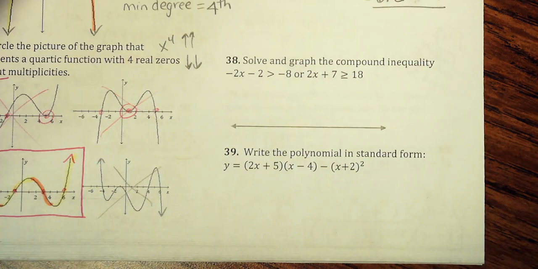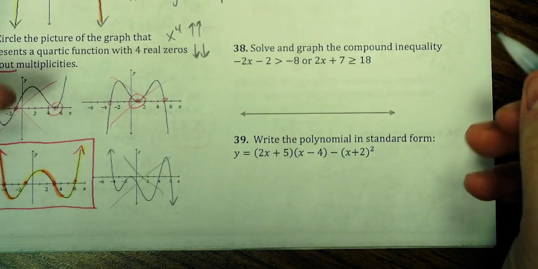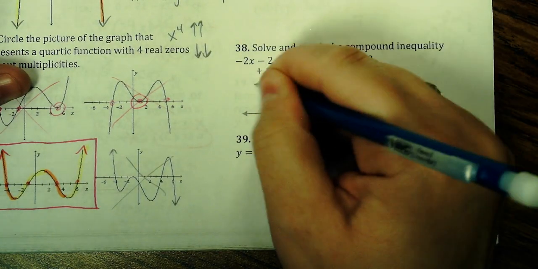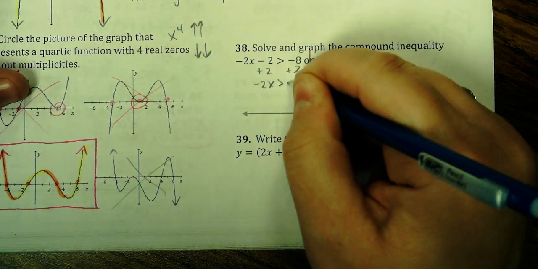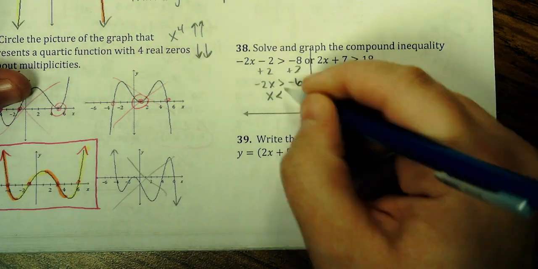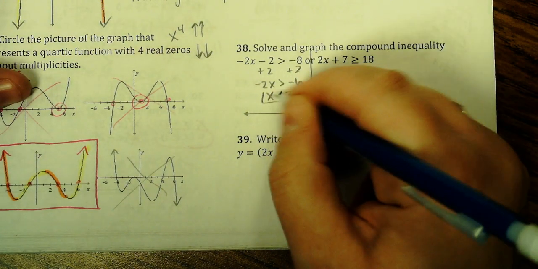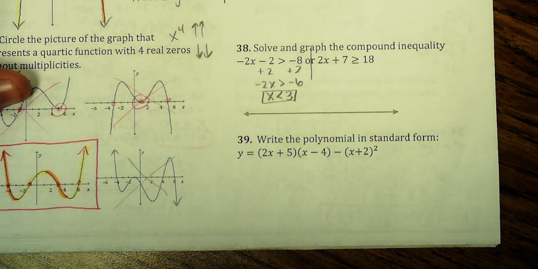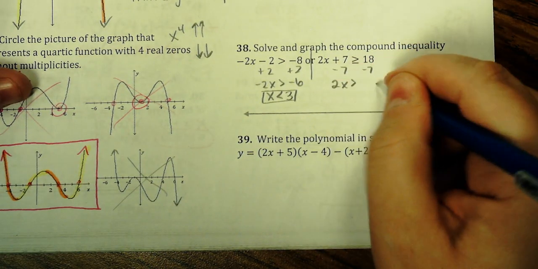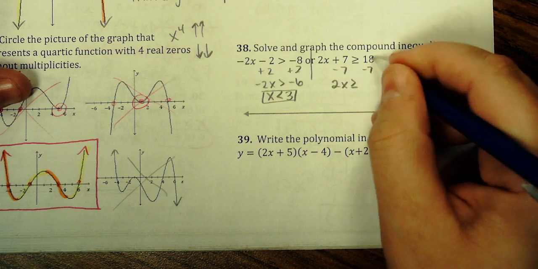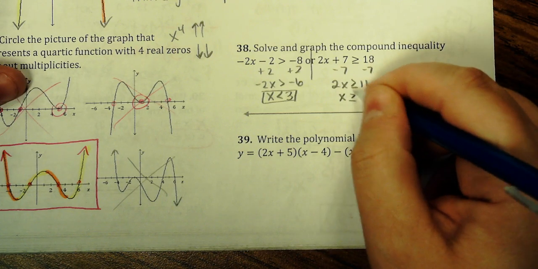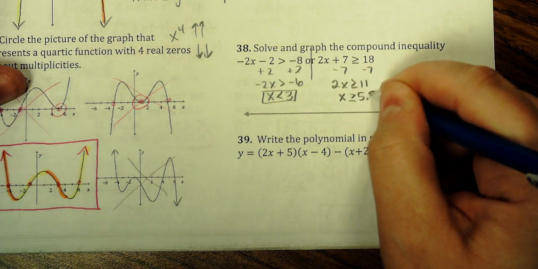Okay, and then we got 2 more on this page. All right, compound inequality. I'm just going to solve these separately. Let's add 2. Negative 2x is greater than negative 6. Now, I'm going to divide by negative 2, so that's going to cause me to flip my sign over. So x is less than 3. I'm going to subtract 7 here. This would give me 11. And dividing by 2, this is 5.5.